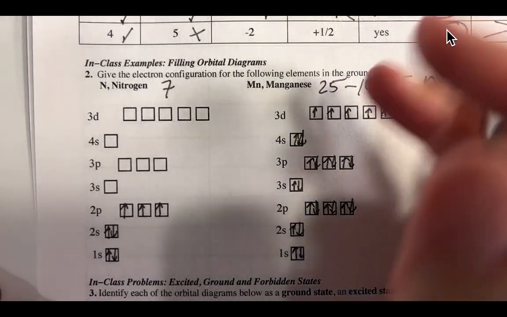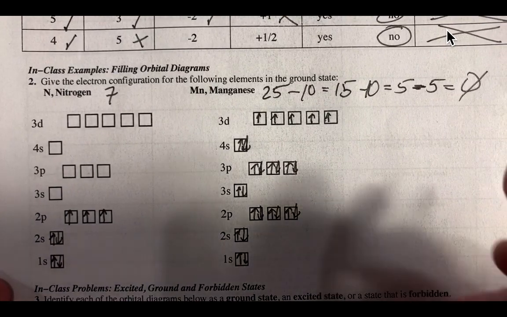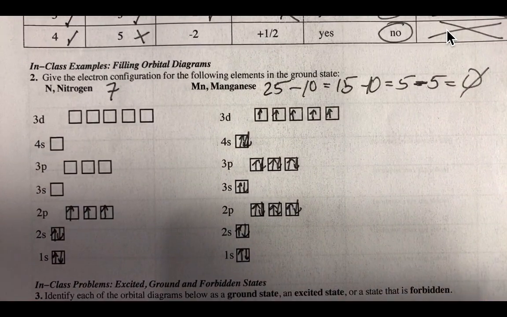Okay, and what does that tell me now? I've used up all of my electrons, and I've assigned them all to the boxes. And this will be more important when we get over to talking about magnetism, how many unpaired electrons these different atoms have.